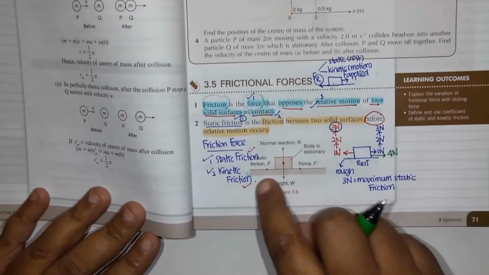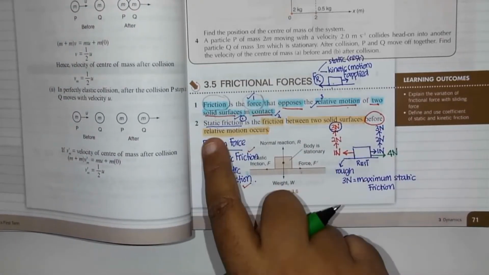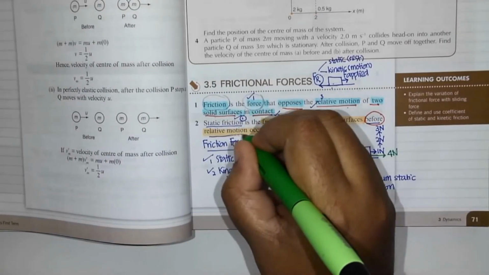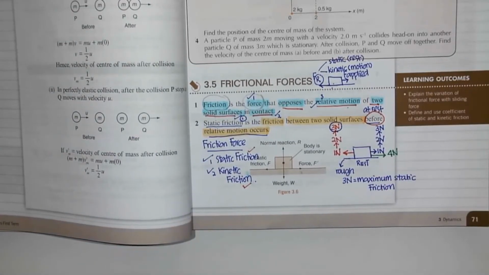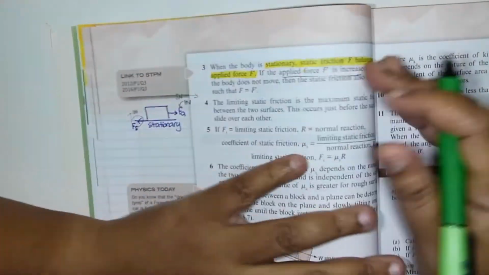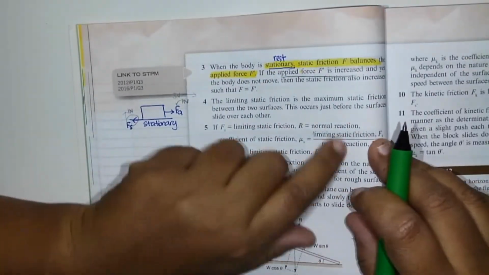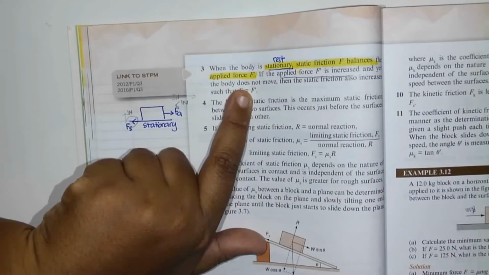Now let's look at this example here. Static friction is the friction between two solid surfaces before relative motion occurs. That means before relative motion occurs, at rest, when the body is at rest. When the body is stationary, static friction balances the applied force. That means the force that you apply is balanced by the frictional force.